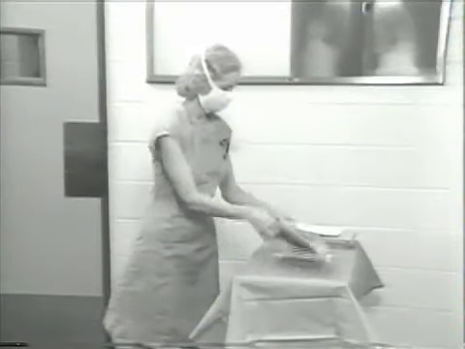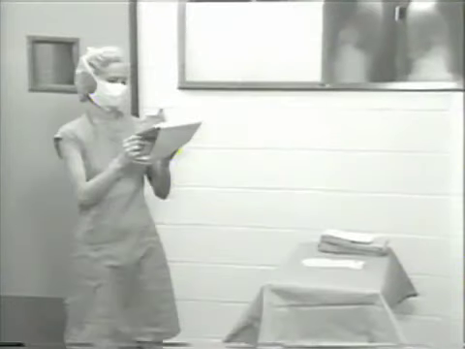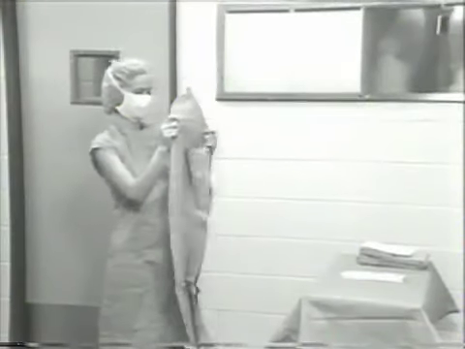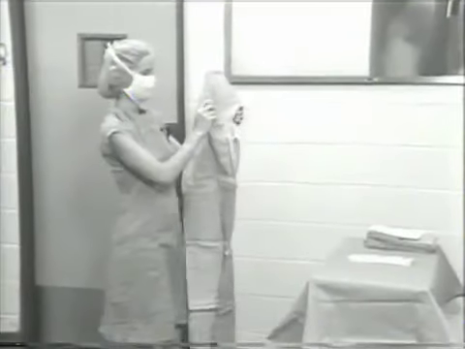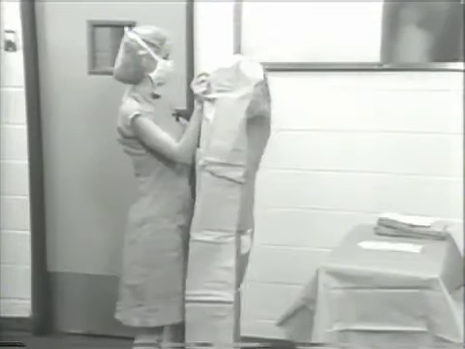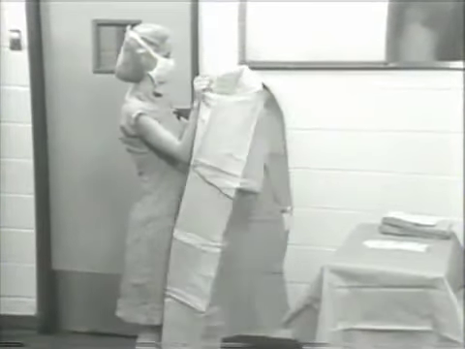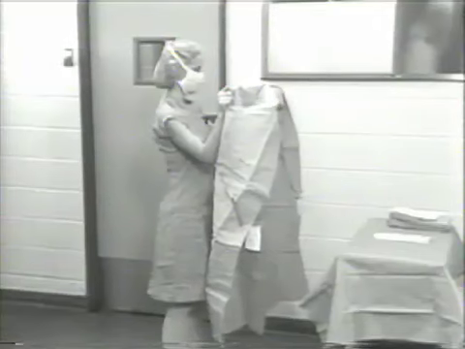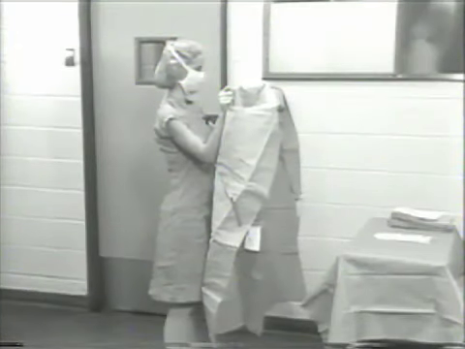Grasp the sterile gown below the neckline and lift it from the sterile field. Let it unfold, keeping the inside of the gown toward you and the armholes in view. Give yourself adequate space away from unsterile objects or surfaces, since contact with these would contaminate the gown. Hold the gown at shoulder level and away from your body.